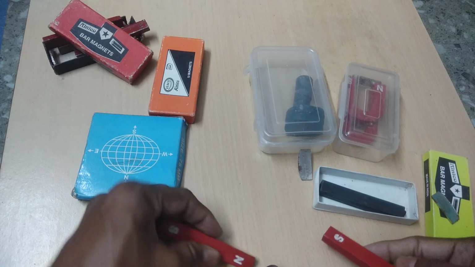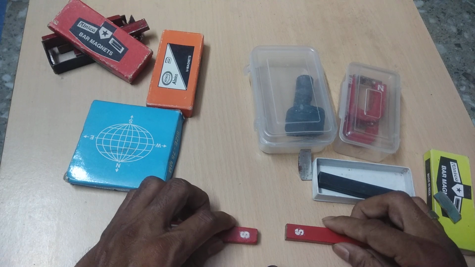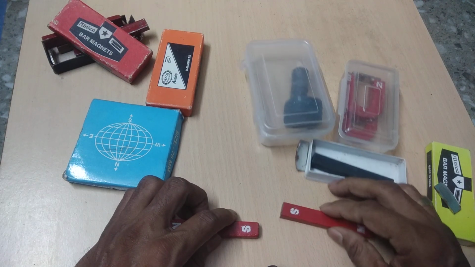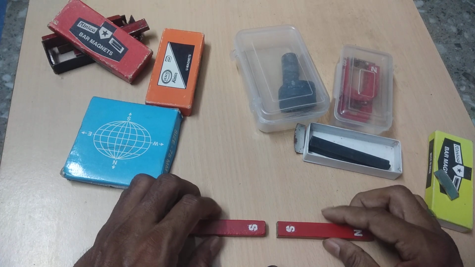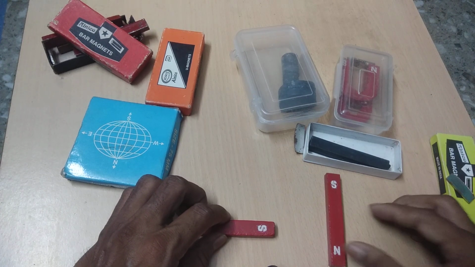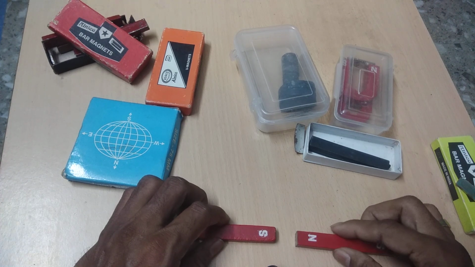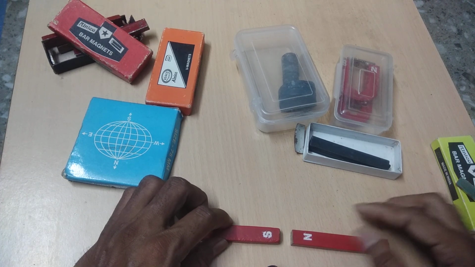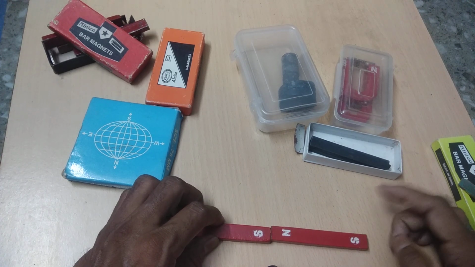Now you will find the effect of this one. If you put south and south, that means the same pole, then they will repel each other. And if you put different poles, that is north and south, they will attract each other.